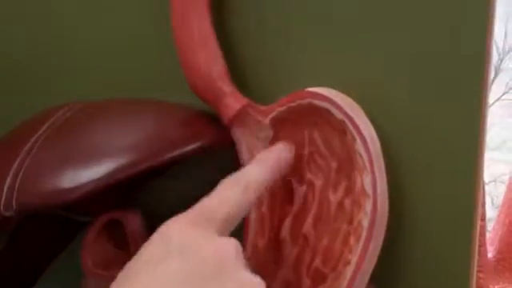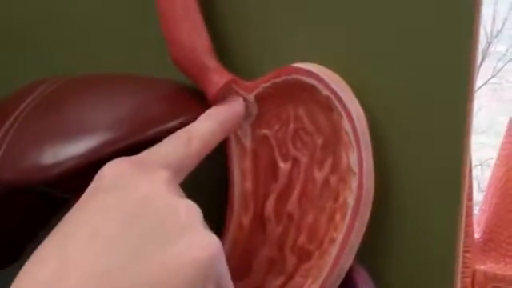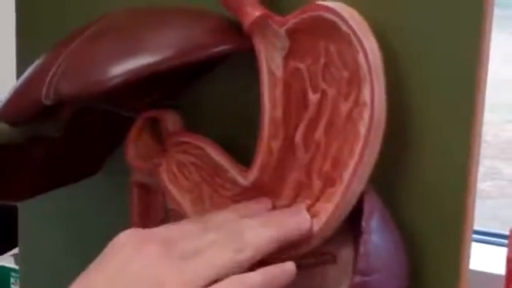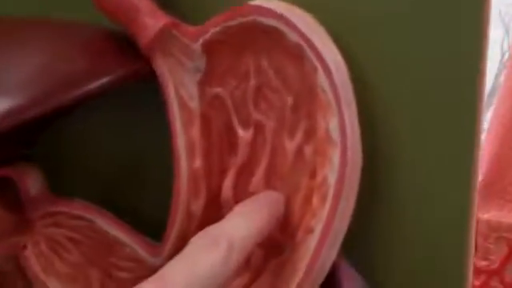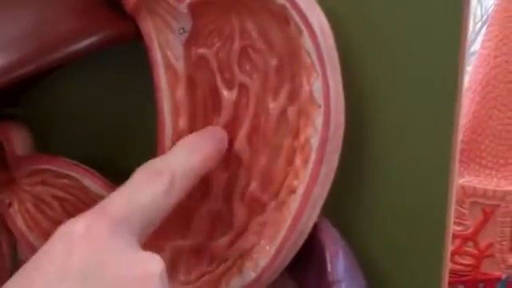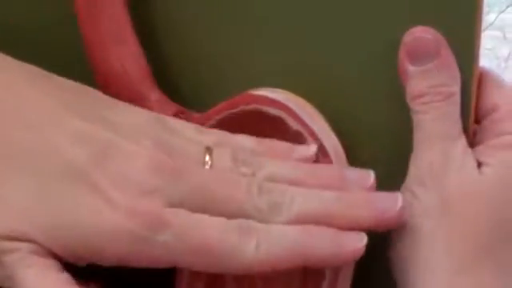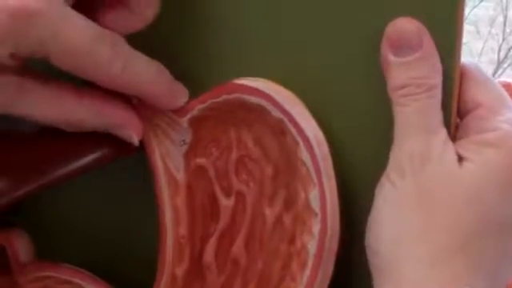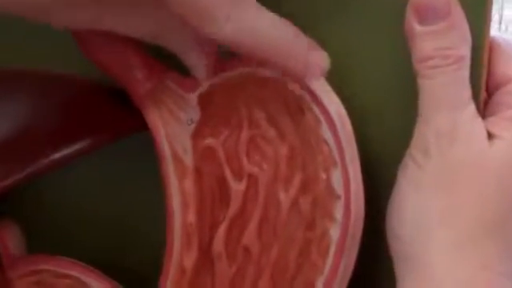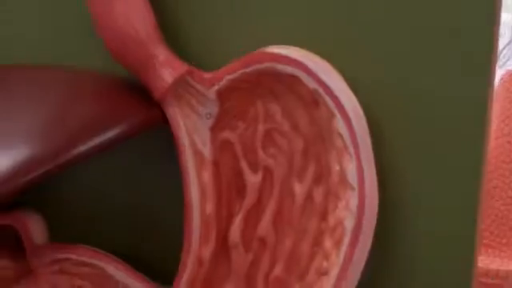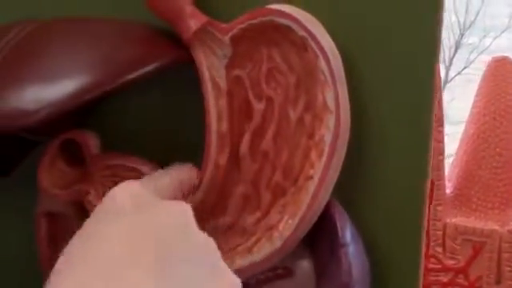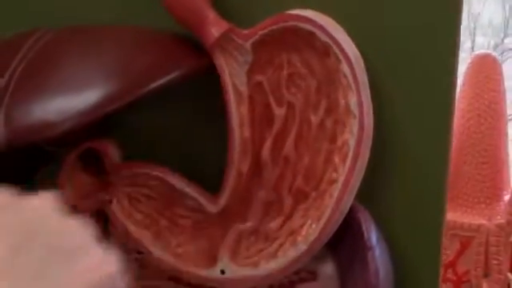It's going to enter through the cardiac region, through the cardiac sphincter, and into the body of the stomach, which is here. These wavy structures are called rugae. The portion of the stomach that is above, where you see my hand, this rounded region above the attachment of the esophagus, that's the fundus. This whole outer edge is called the greater curvature of the stomach. This inner is the lesser curvature.